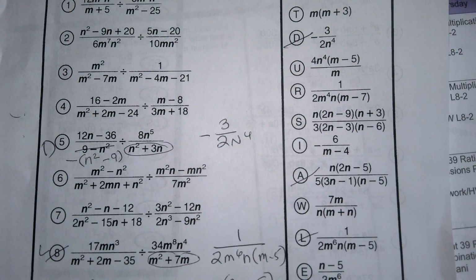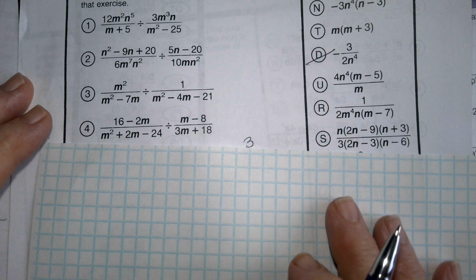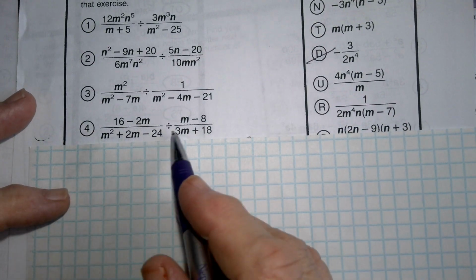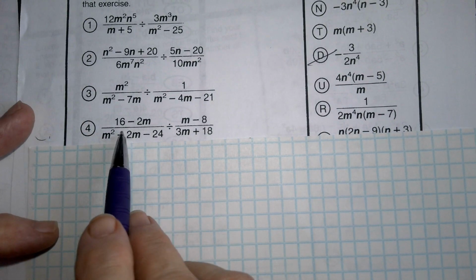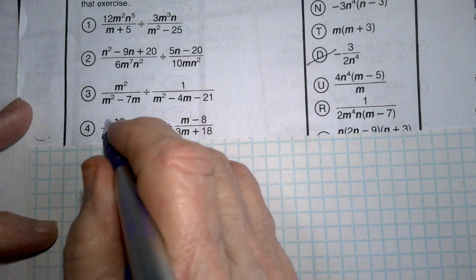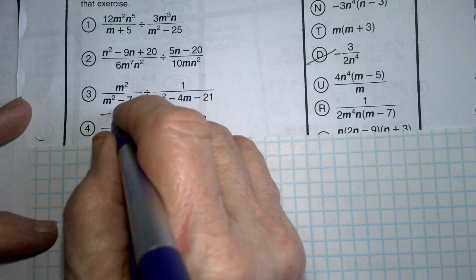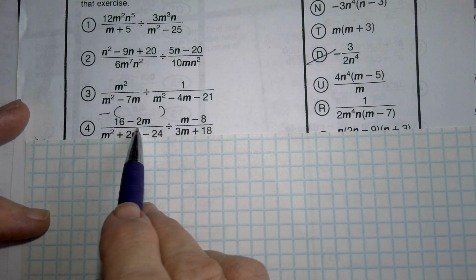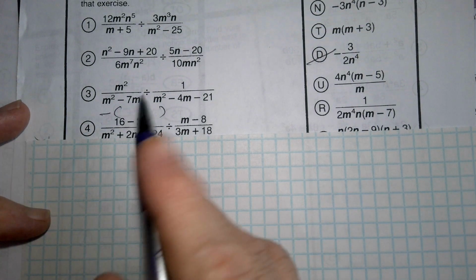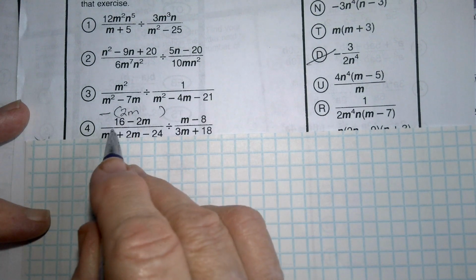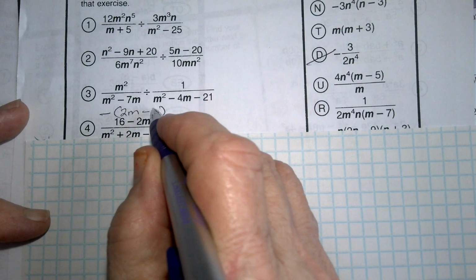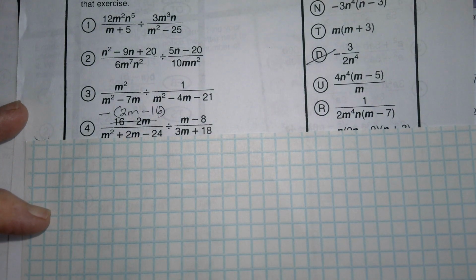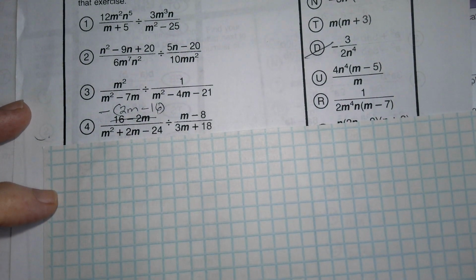I think there's something we have to switch on number 4. So I'm going to go to the number 4. What's wrong with this top number on number 4? It's reversed. So we want to have the m in front. So we're going to pull out a negative. We're going to pull out this negative. And what happens with that negative 2m? It becomes a positive 2m. That positive 16 becomes a minus 16. So you might want to take care of that right on the worksheet. So when we bring it down, we can factor it out completely. So we've got it in the right order now.